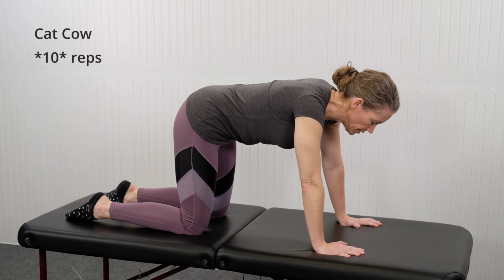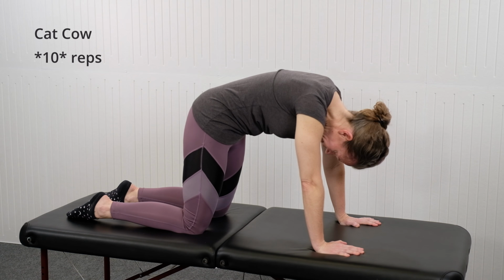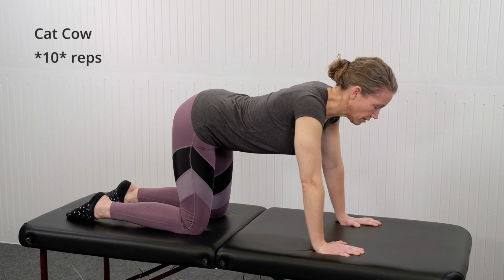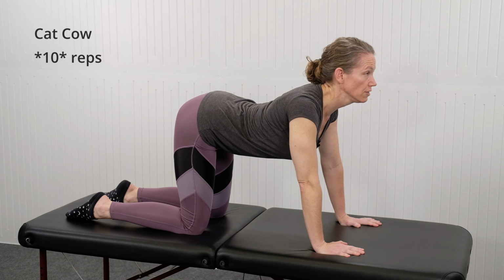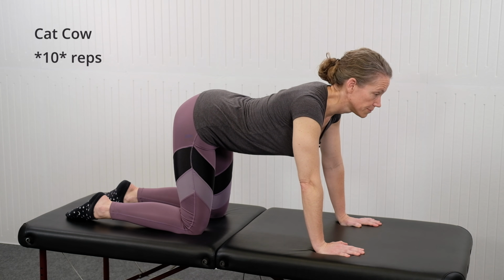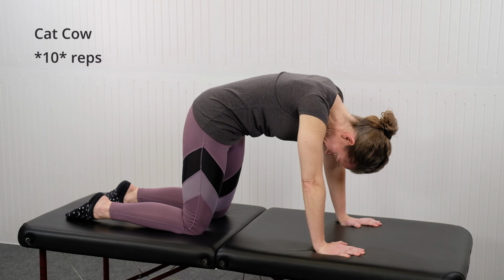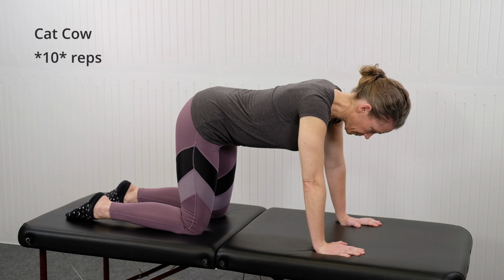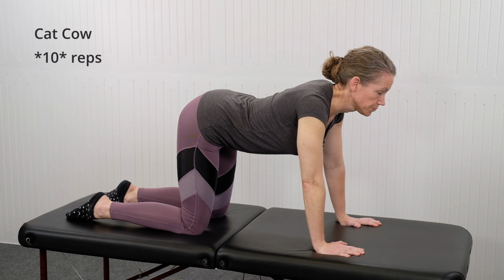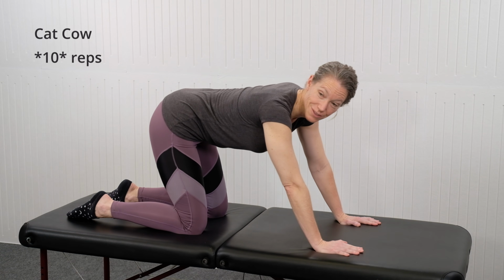Continue exhaling as you round your back, lower your head. Inhale as you let your belly sag, the low back arches, lift your head. After 20 repetitions, then rest.